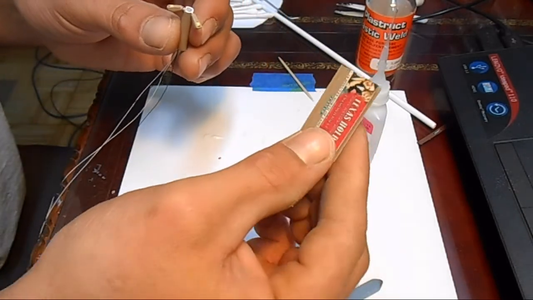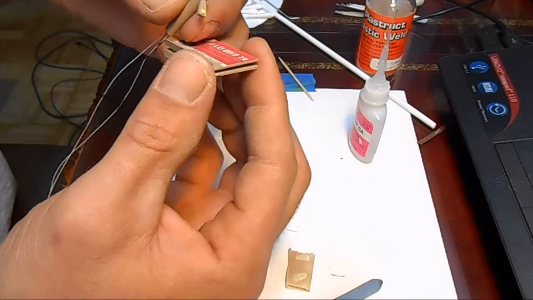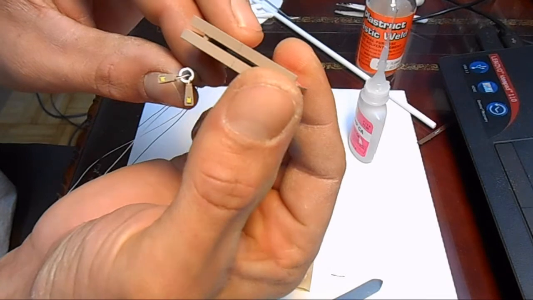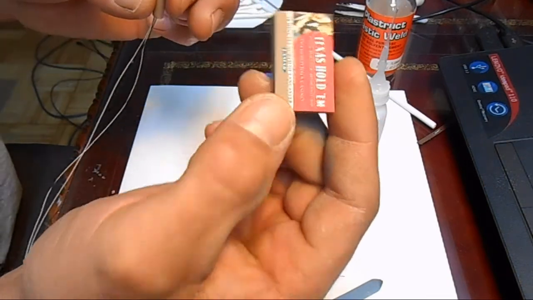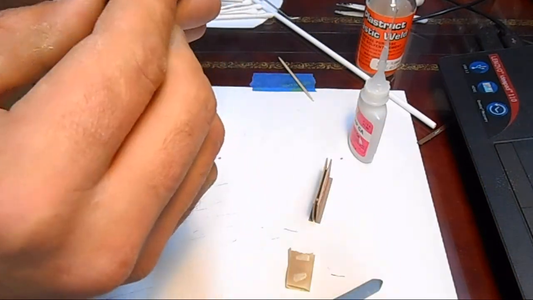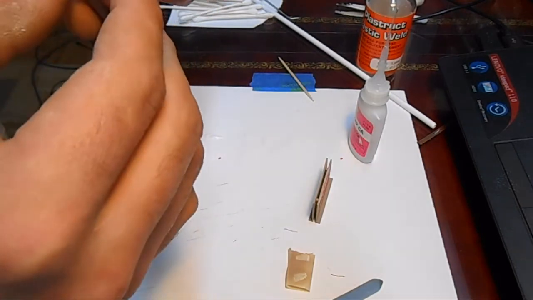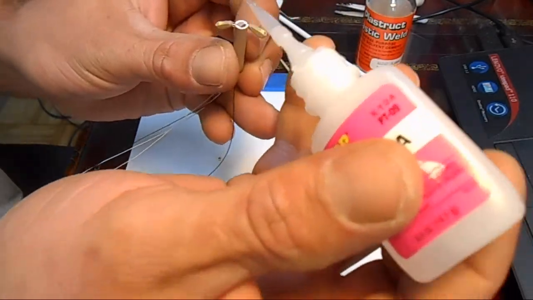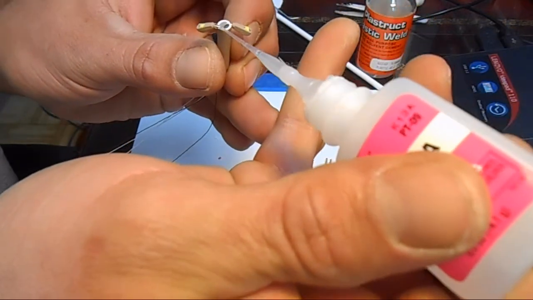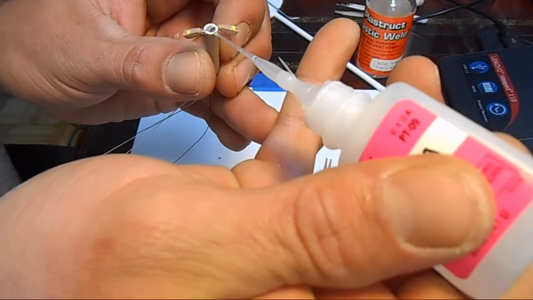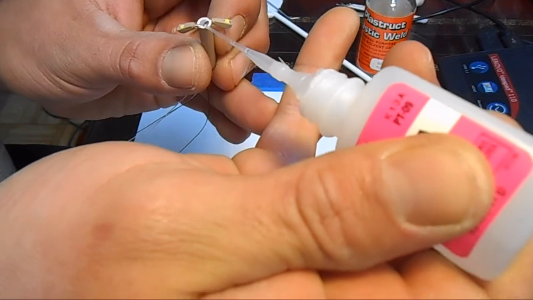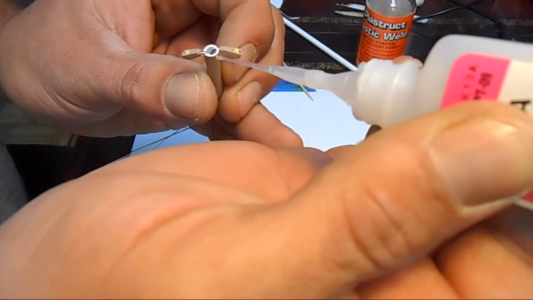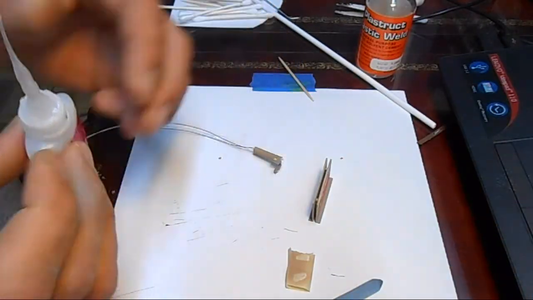And the most difficult part, I've already marked my center line on the bottom here, if you can see it. So going to put a couple dabs of CA glue here on the pylon. Not too much because I need a little working time. That's if my tip didn't freeze over. Yeah, of course it did.